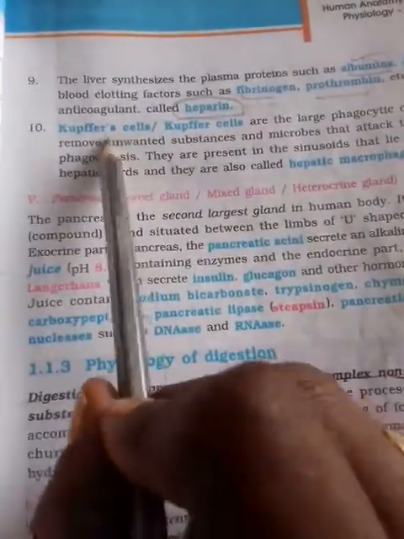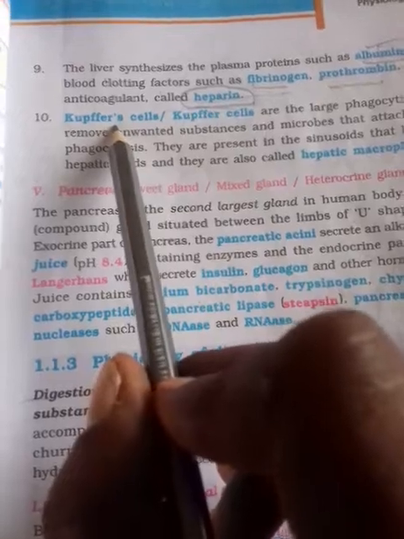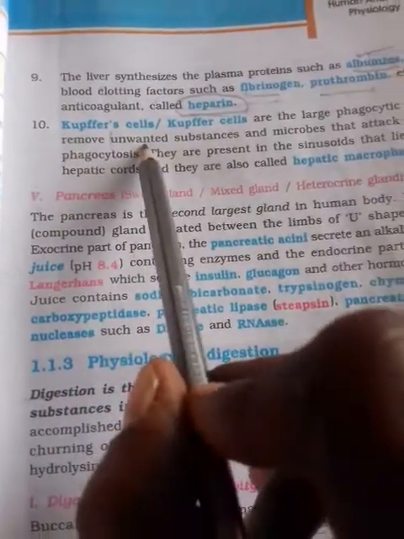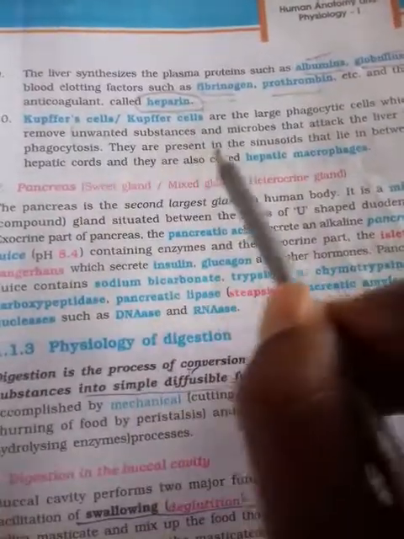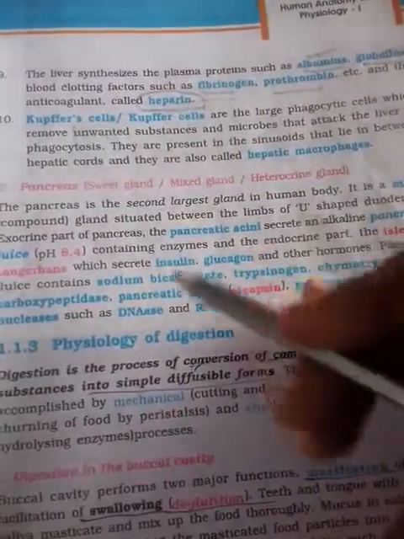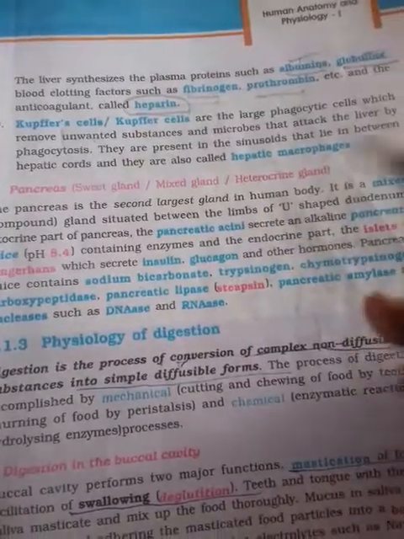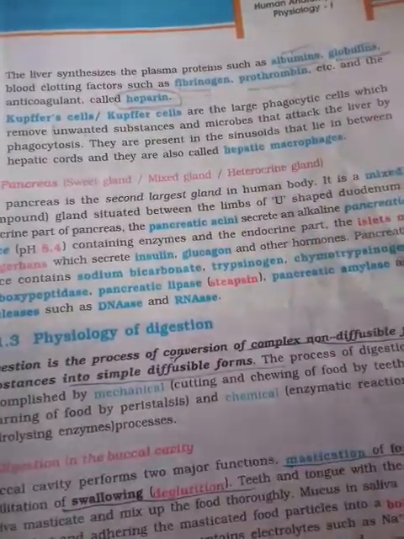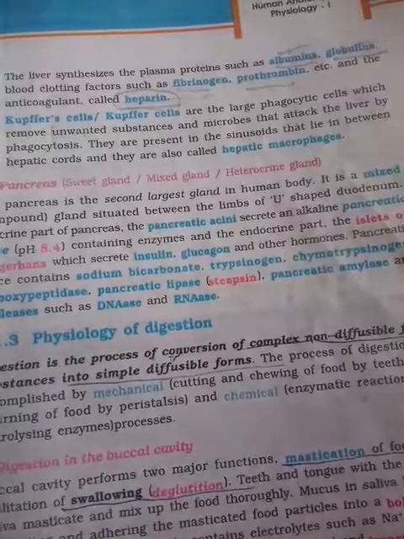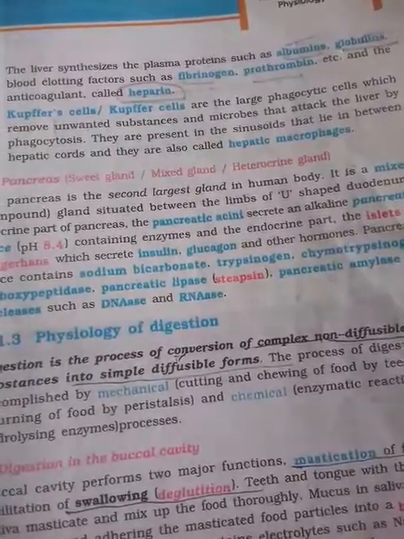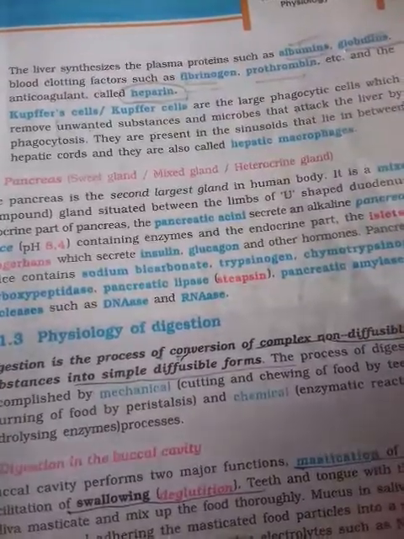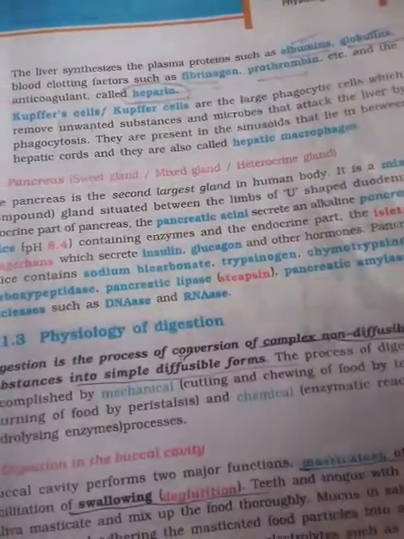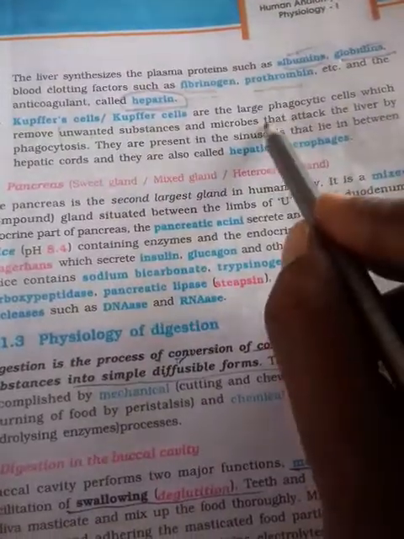Next, the liver also contains a lot of Kupffer cells. Kupffer cells are modified phagocytic cells in our liver. Whenever unwanted microbial organisms, unwanted cells or dead cells are circulated to the liver, they are engulfed by specialized phagocytic cells in the liver.